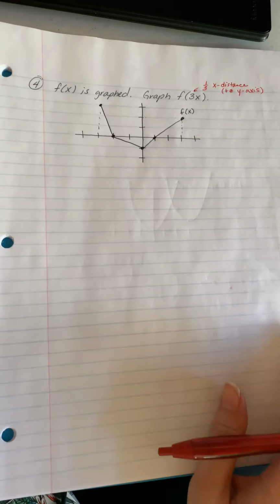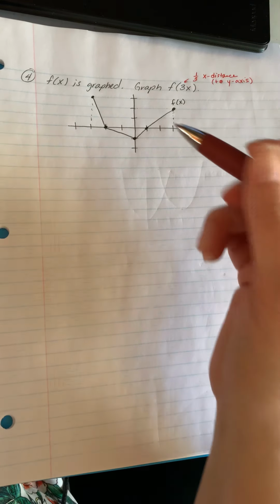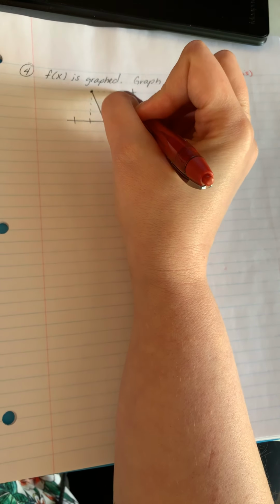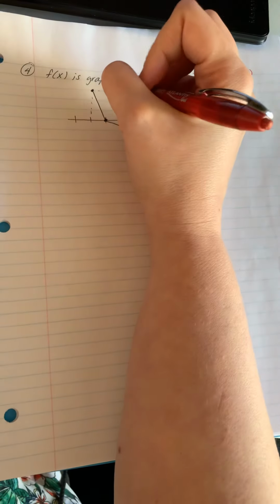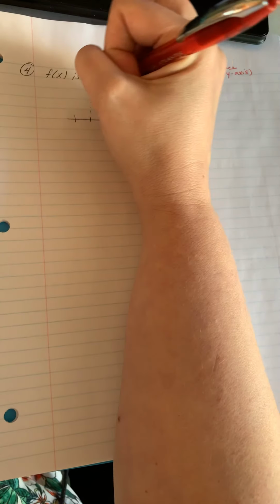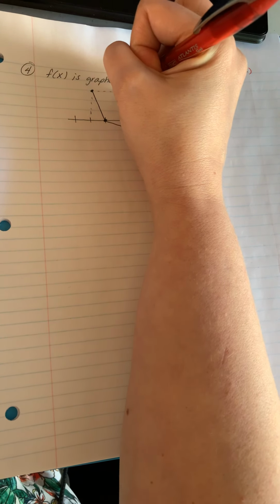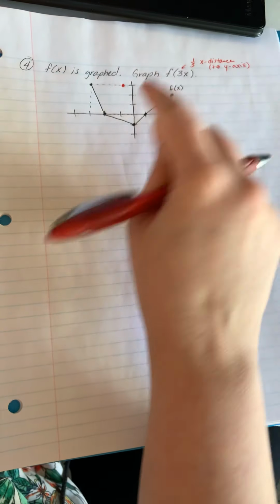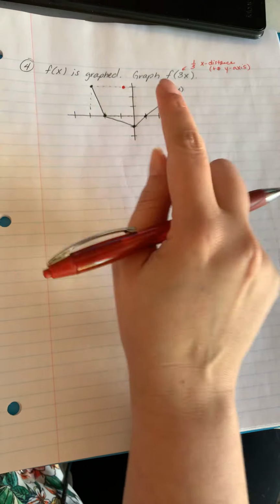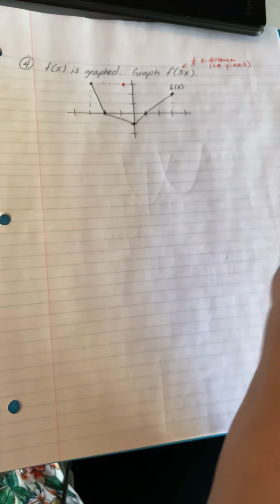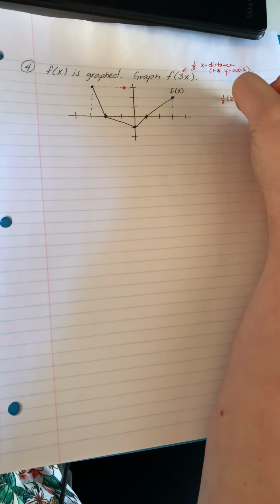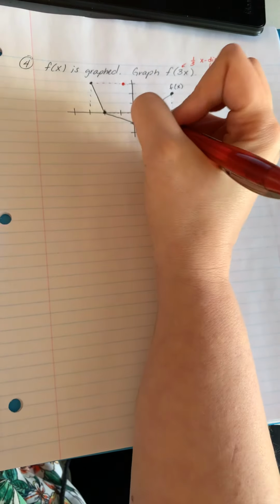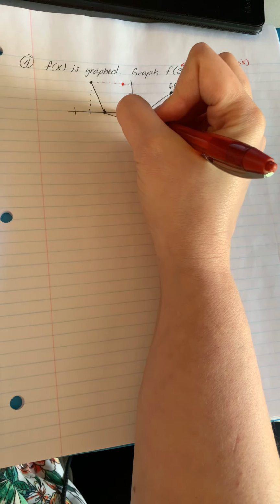Okay. All right, so let's just start with this point. What is the x distance? Well, it's 1, 2, 3. So I'm going to do a third of 3, which is 1. Okay. Next one. What is this? It's 2. So a third of 2 is 2/3, right? That's how I did that. So 2/3, this is right there, basically.